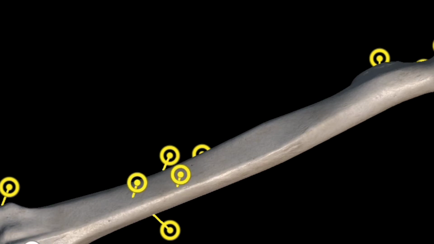This is the dorsal tubercle, also known as the Lister tubercle, of the radius. The dorsal tubercle of the radius is also known as the Lister tubercle. And here is the styloid process in the distal part. This is the posterior view.